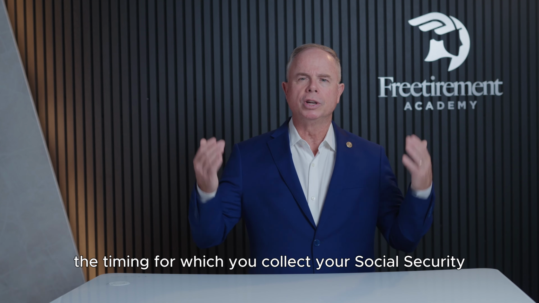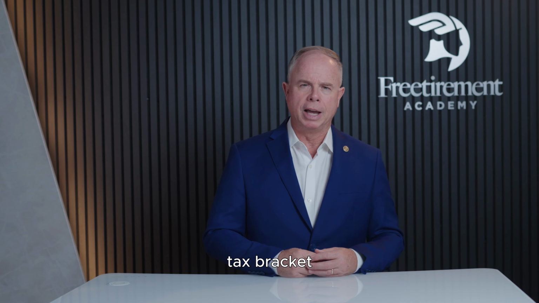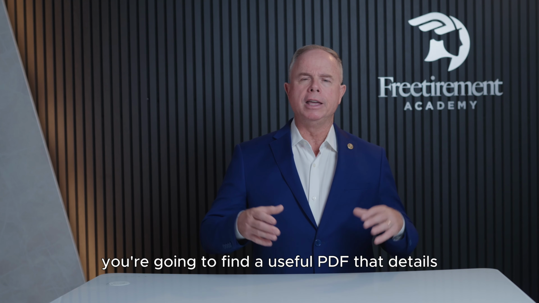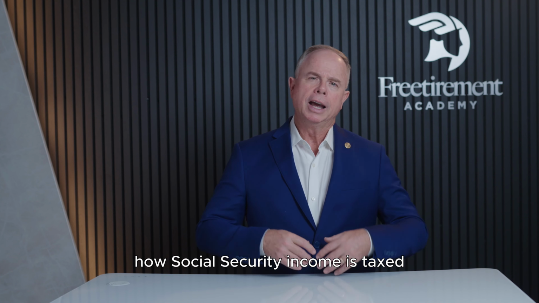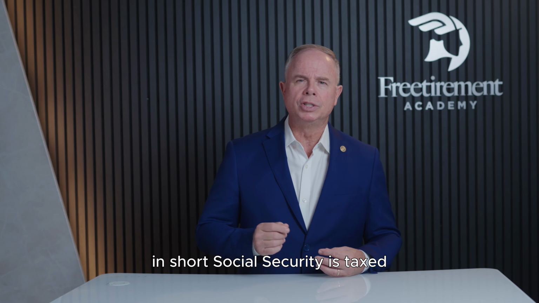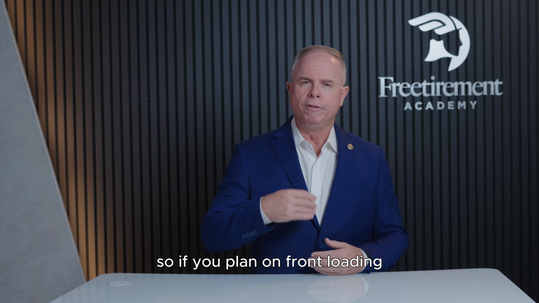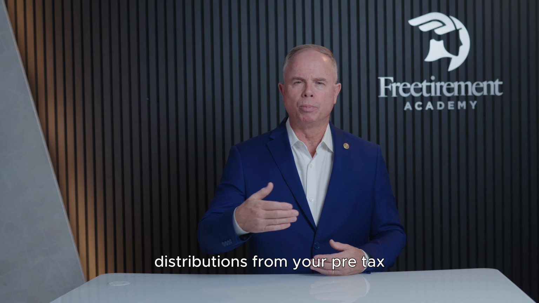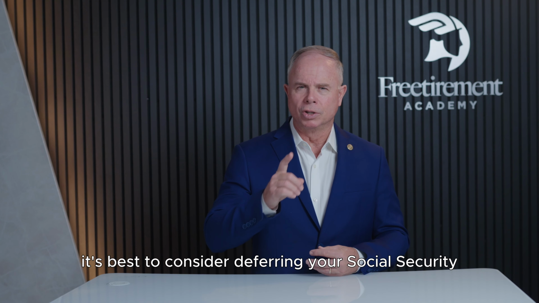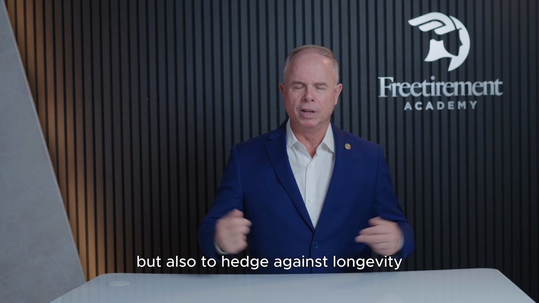The timing for which you collect your Social Security could be a critical step in managing your post-retirement tax bracket. In your workbook under Module 1.5, you're going to find a useful PDF that details how Social Security income is taxed. In short, Social Security is taxed based on how much other income you receive in the year. So if you plan on front-loading distributions from your pre-tax retirement accounts, it's best to consider deferring your Social Security, not only to manage your tax bracket, but also to hedge against longevity.